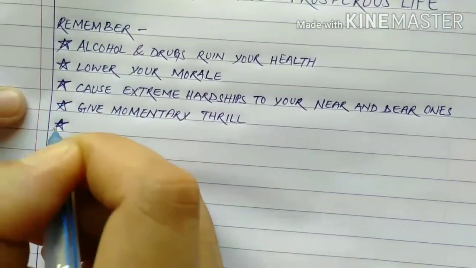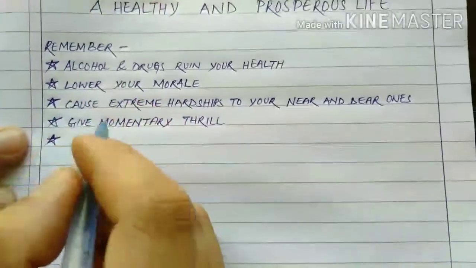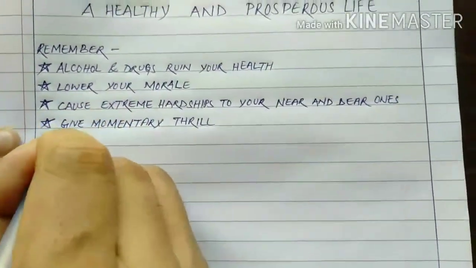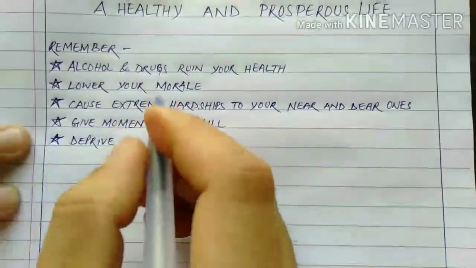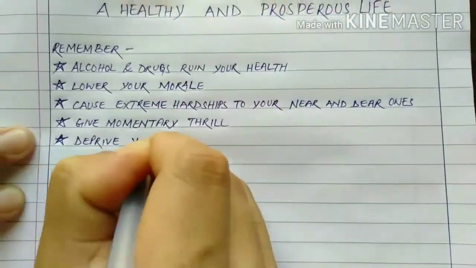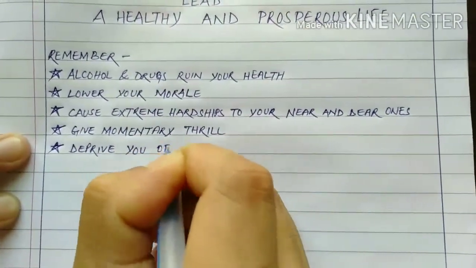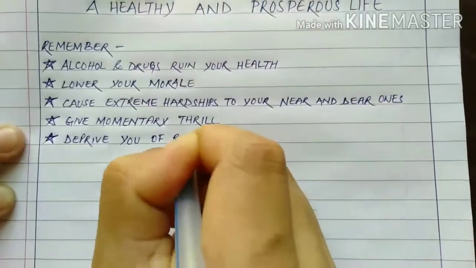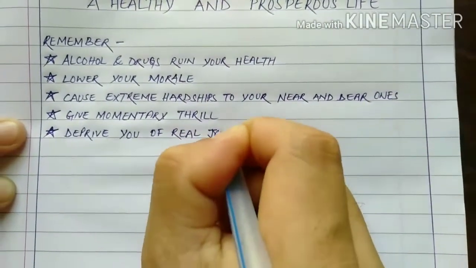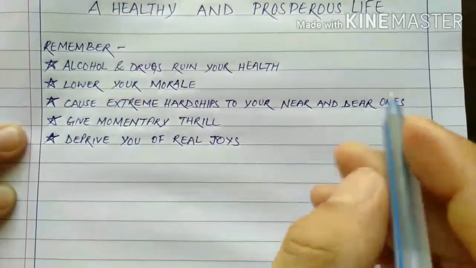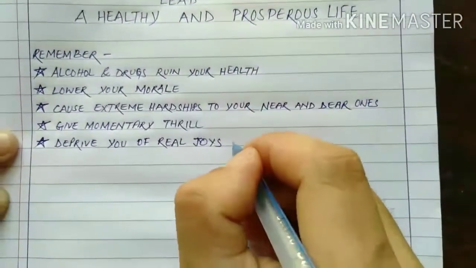And let's give another point again. Alcohol and drugs deprive you of real joys of life.